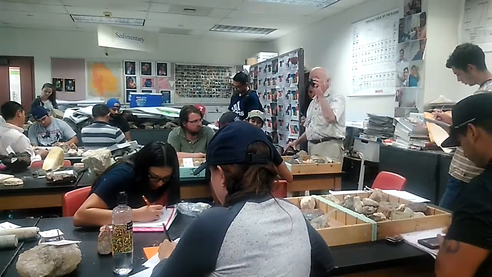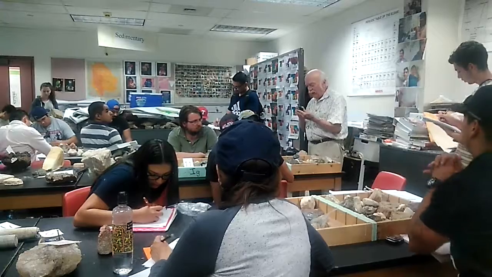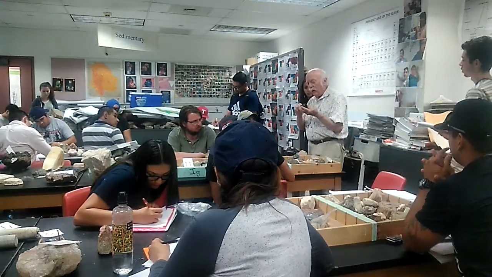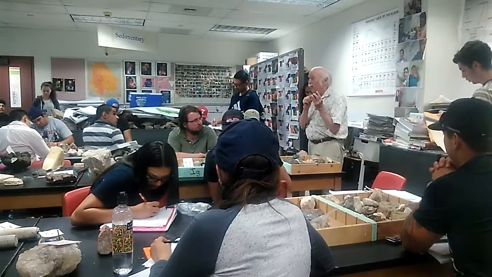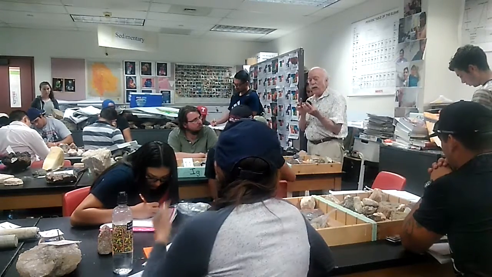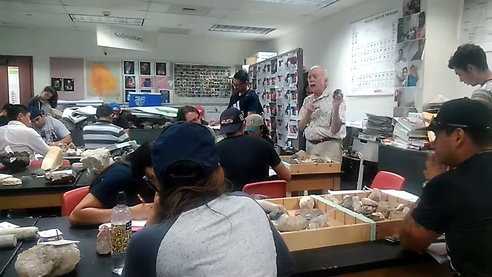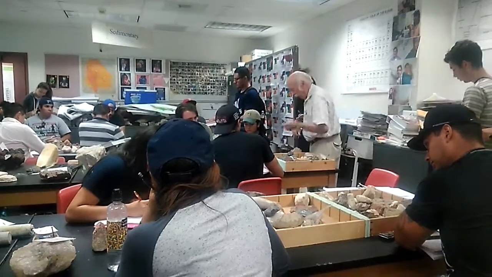And so this is obsidian, volcanic glass. It does have a little bit of gray blob in there. We call those snowflakes. This is snowflake obsidian. They usually have more than one snowflake.